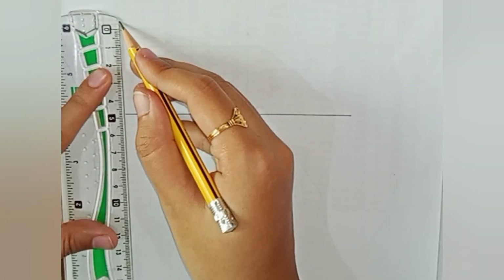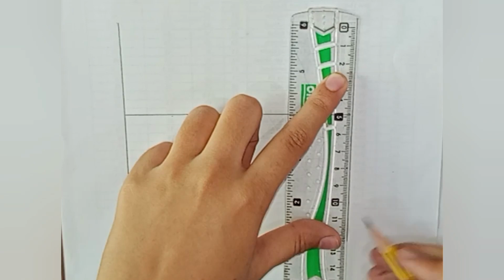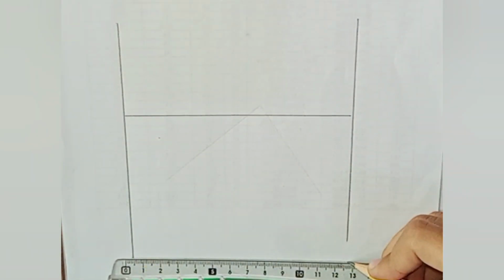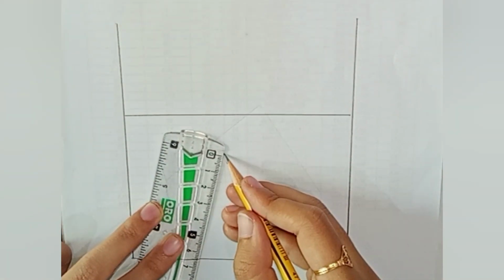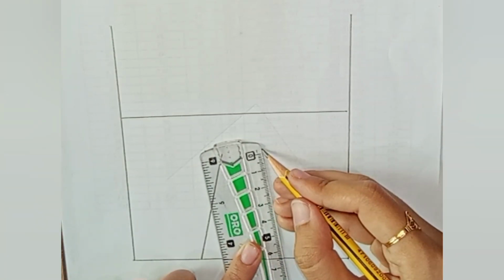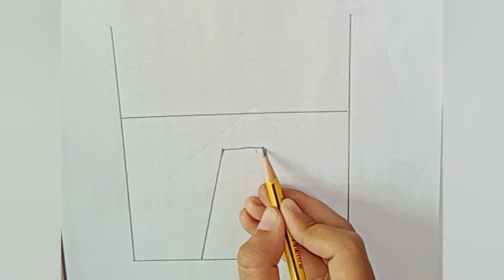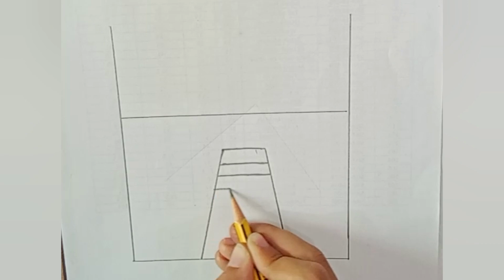Begin with basic shapes to represent major landforms. Use triangles for mountains, long rectangles for fields, and lines for the horizon. Define your shapes with layered lines. Short lines suggest texture like grass, while long strokes show order.